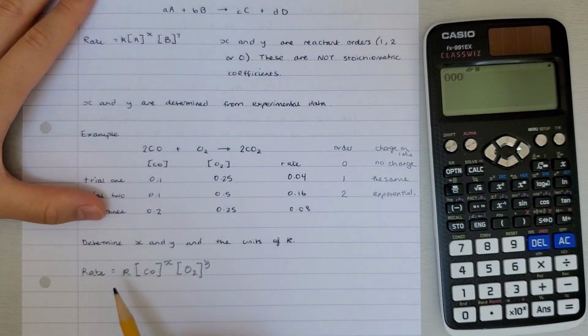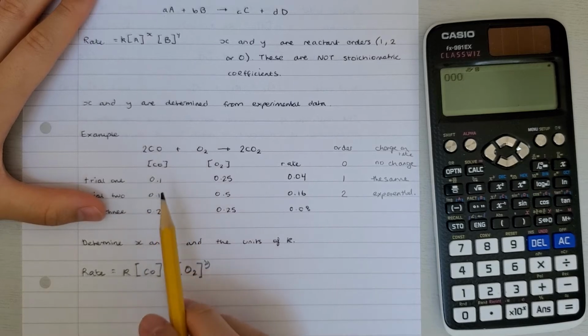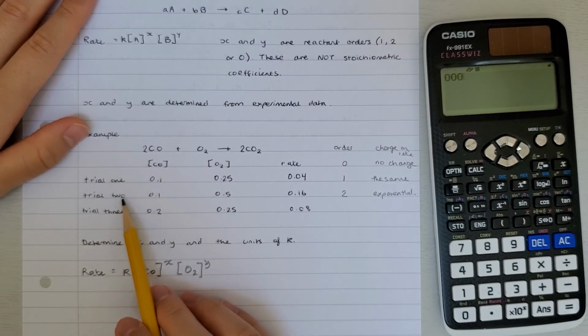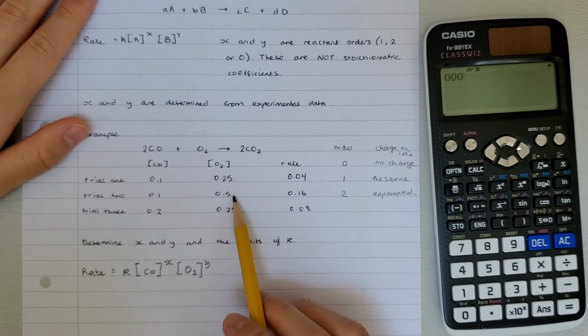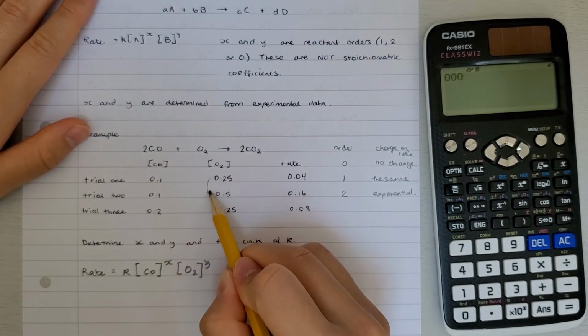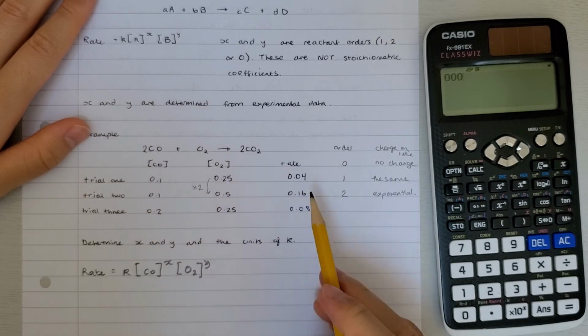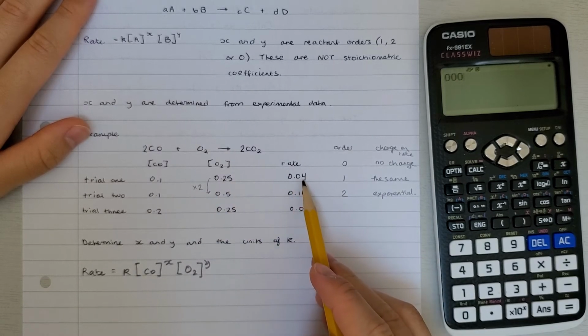So if we try and find out what the reactant orders are, we've seen that carbon monoxide is the same concentration from trial 1 to trial 2. In oxygen it's doubled, so we can write multiplied by 2. And here 0.04 multiplied by 2 is 0.08, and we have 0.16.